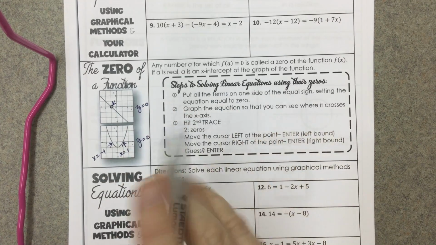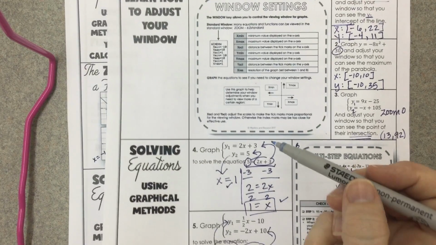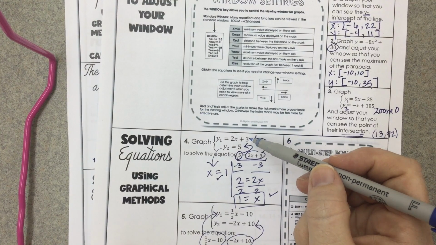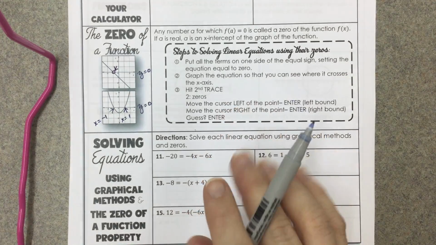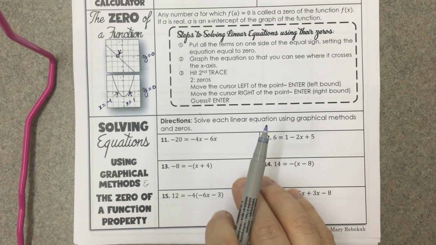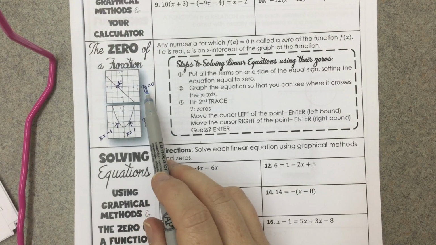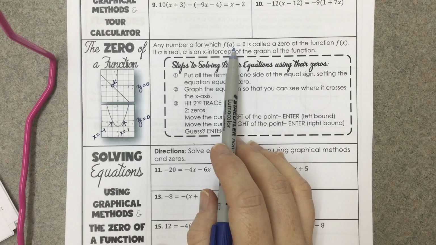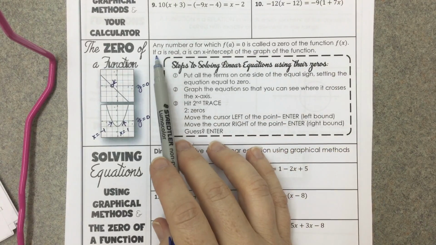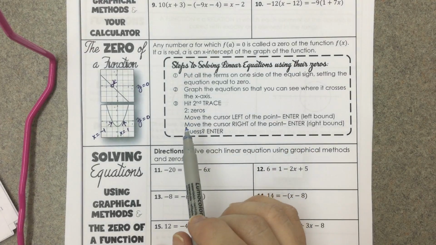So it'd be kind of like in the previous page, we let y1 be the left-hand side and y2 be the right-hand side, or vice versa, and then we figured out where they cross. This time, we're going to let one side be 0 and figure out where it crosses the x-axis, so when y is equal to 0. So any number a for which f of a is equal to 0 is called the 0 of the function. If a is a real number, a is an x-intercept of the graph of the function.